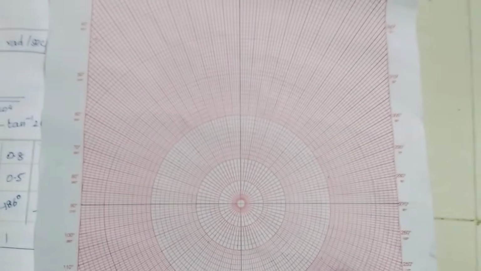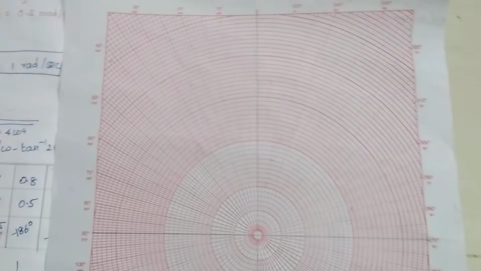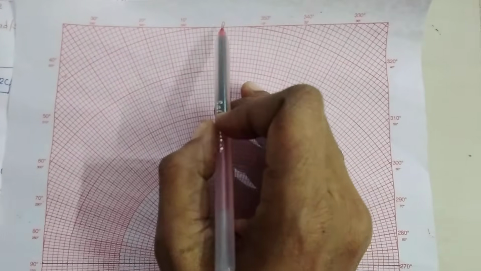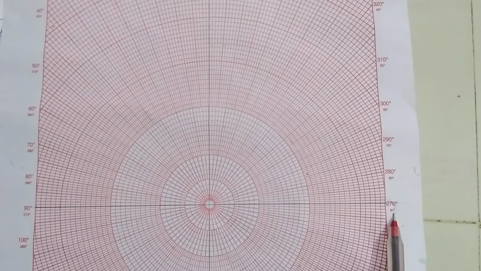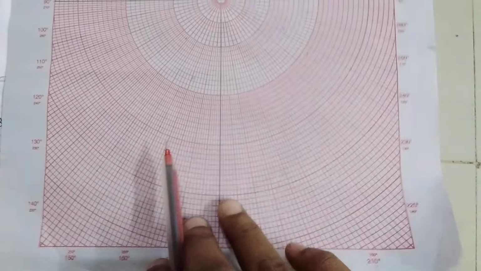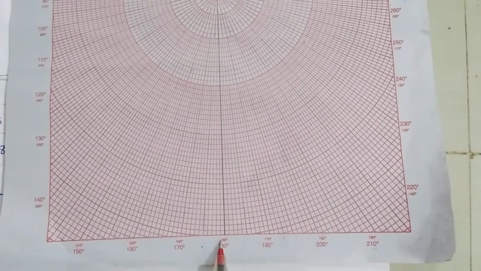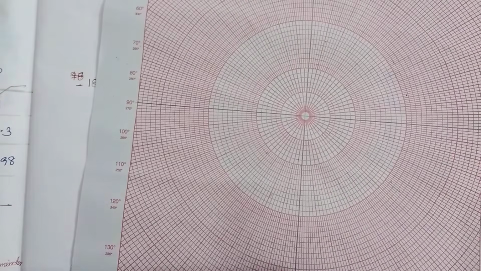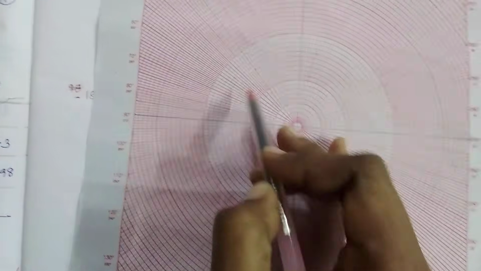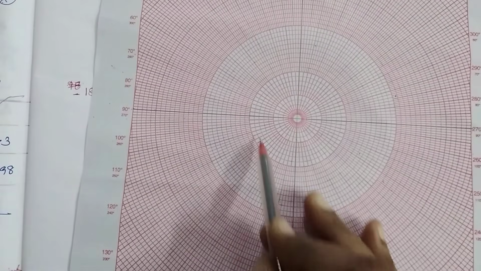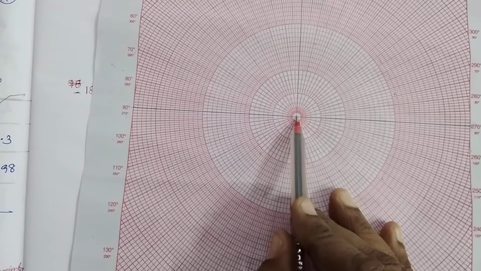While drawing a polar plot, consider the graph axes 0, minus 90, minus 180, minus 270. These concentric circles represent magnitude.